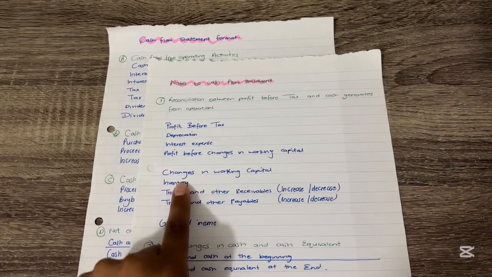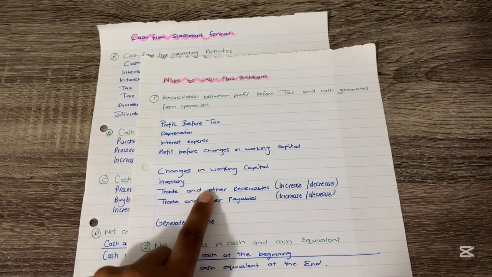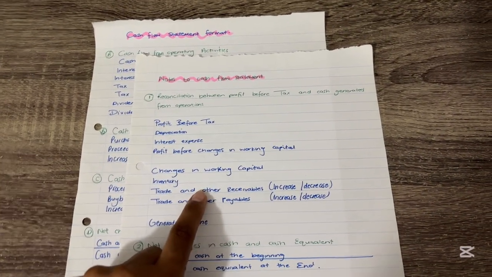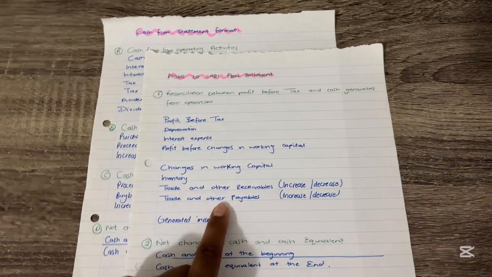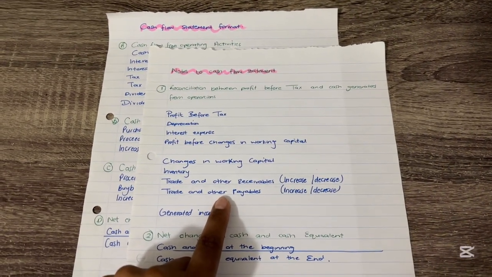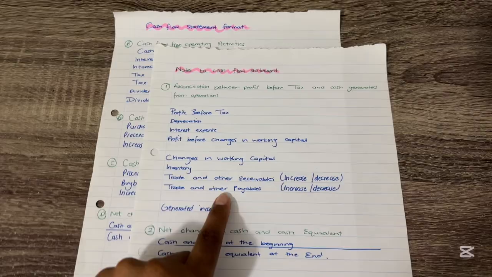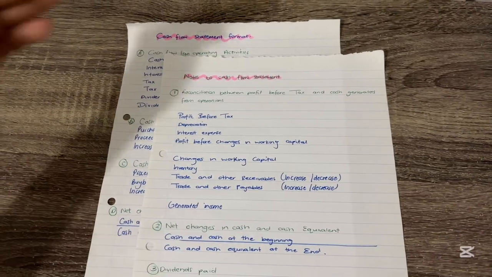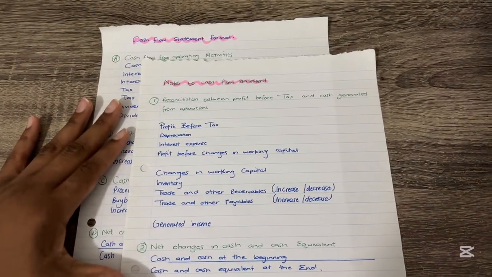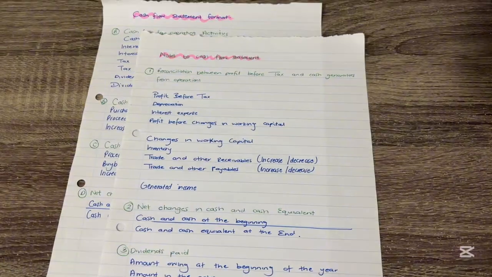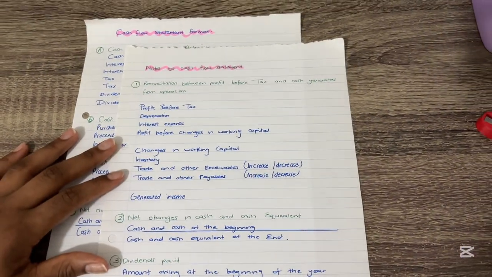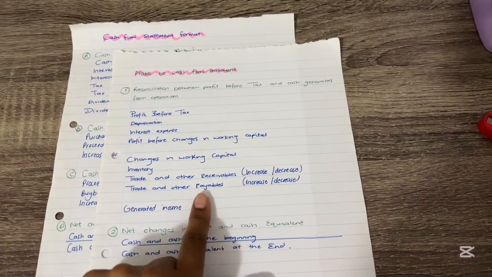And then if you know that for inventory, same thing applies for trade and other receivables because it's also an asset. When a liability increases, because trade and other payables is a liability, it's a current liability under the balance sheet, it is an inflow. And obviously, vice versa to that would be an outflow. So when a liability decreases, it is an outflow.